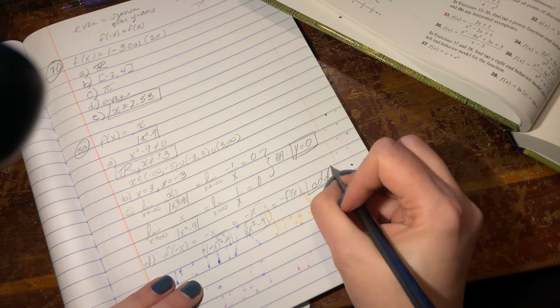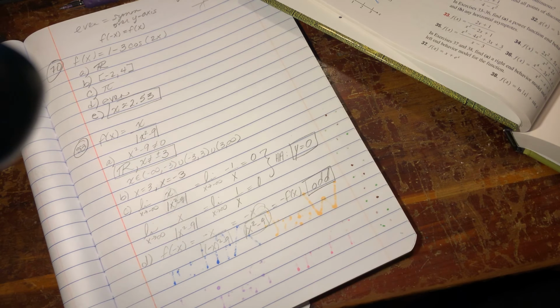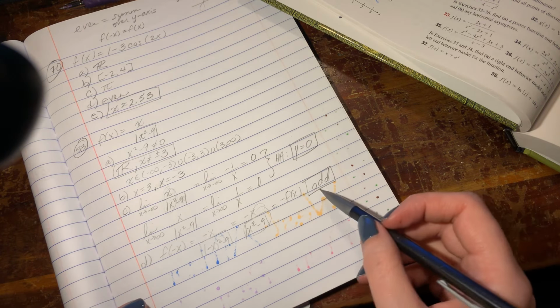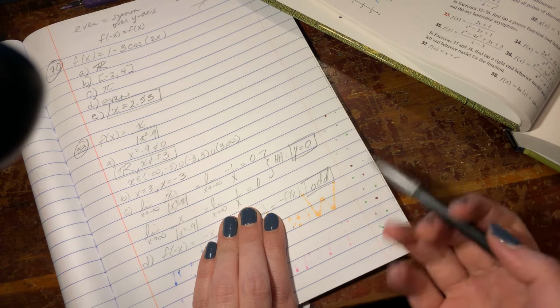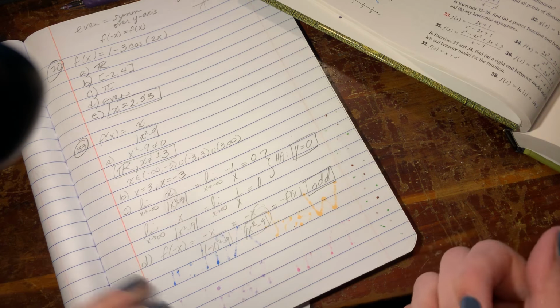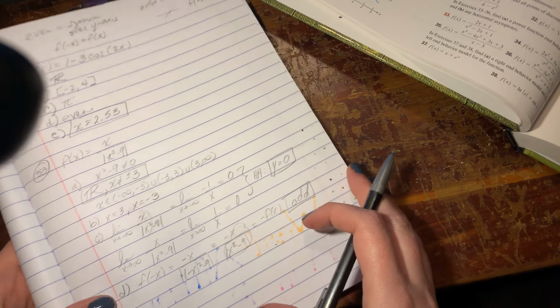Okay. If you don't know and you're taking the AP exam, just guess even or odd, and then whichever one you guess, just write not this stuff in between, but just this equals this, and that is the justification. Okay. All right. E.